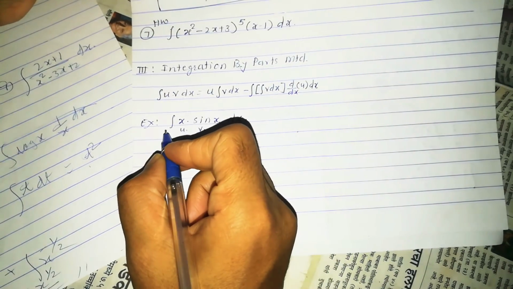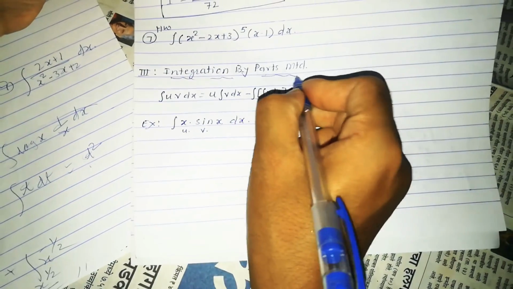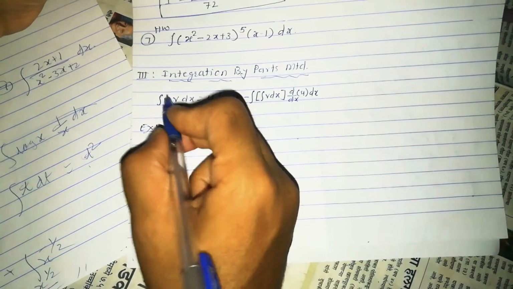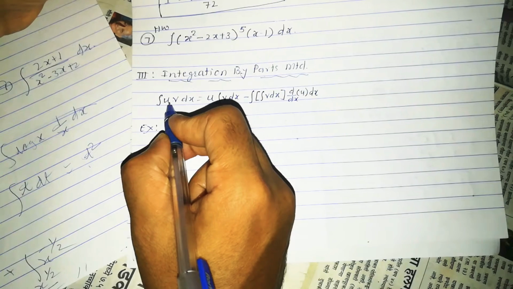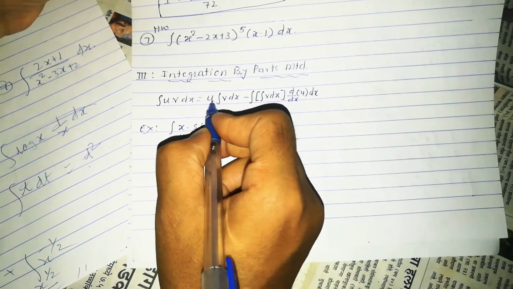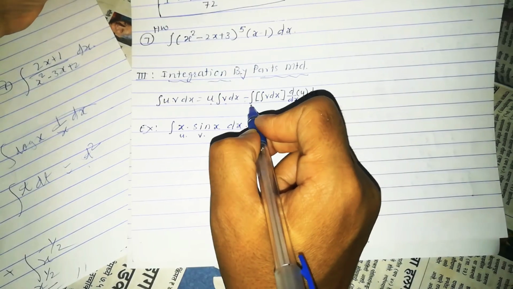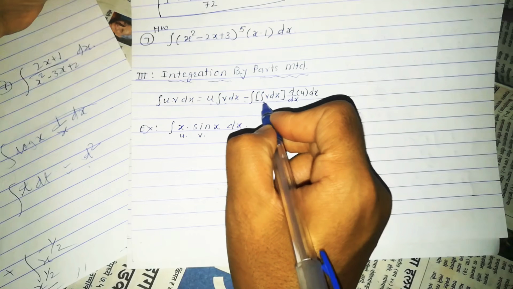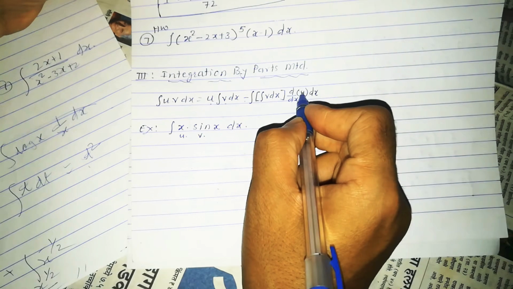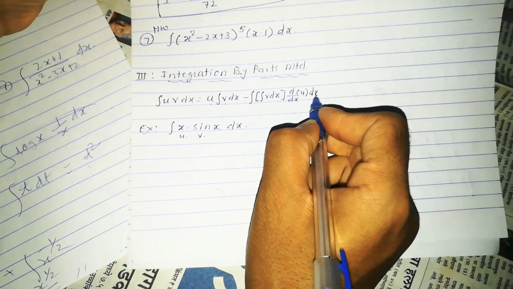Now the third part in integration is the integration by parts method. By parts means whenever you have a multiplication of two functions, that is u into v, and we have to integrate with respect to x, then keep the first function as it is, integrate the second function, minus the integration of the integrated term and the derivative of that first function u, then integrate with respect to x.